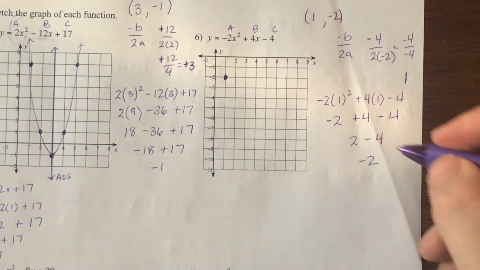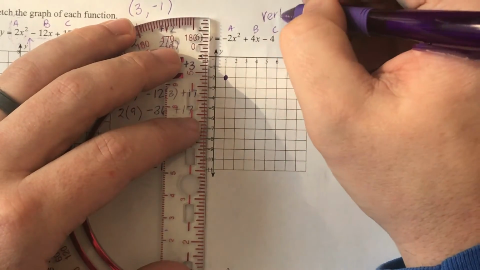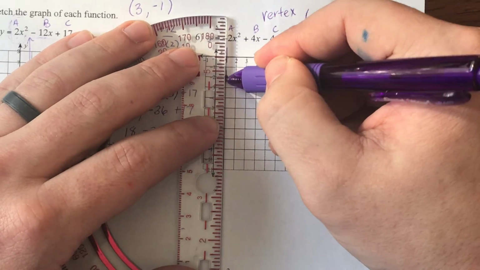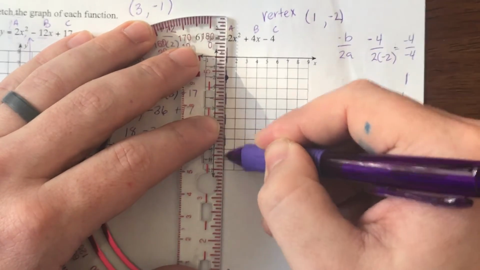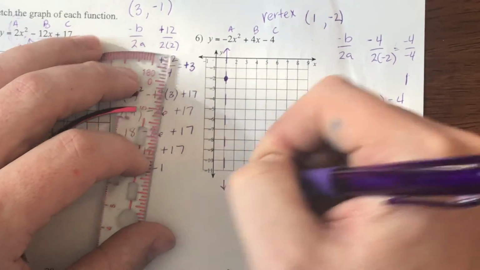So that's our vertex. Let's go ahead and draw our axis of symmetry. I'm going to write vertex right there. Draw our axis of symmetry. Again, you can do dash or solid, whatever you want, as long as you're labeling the axis of symmetry, that's completely fine.